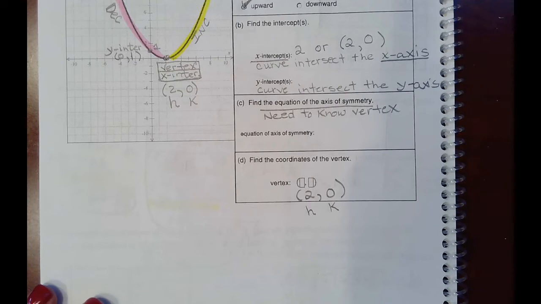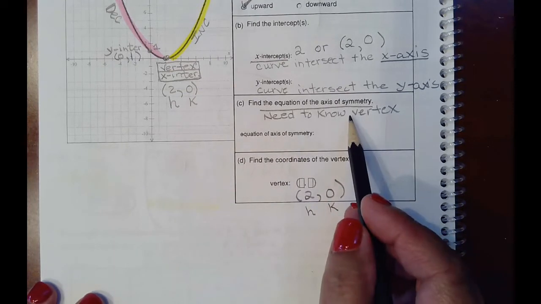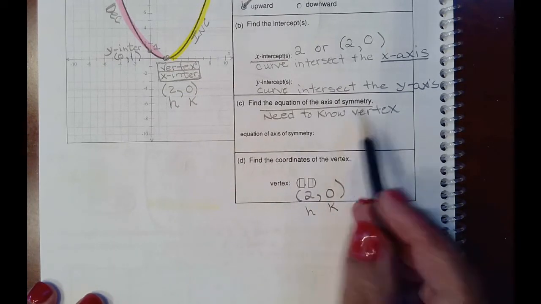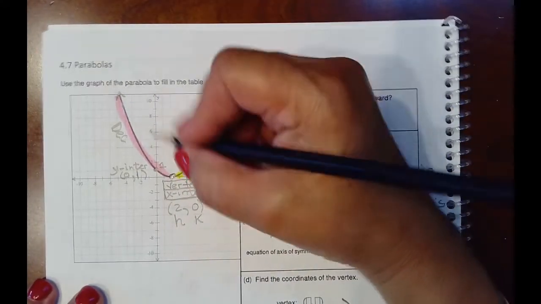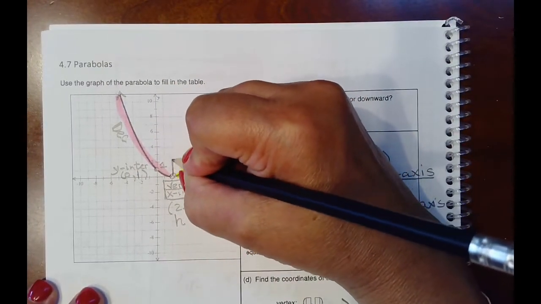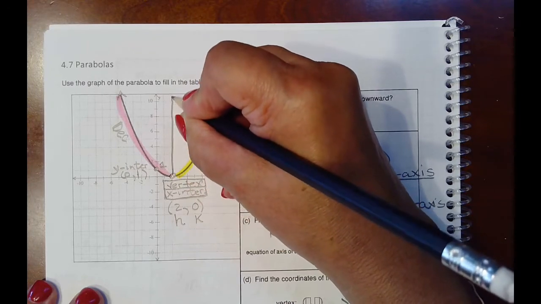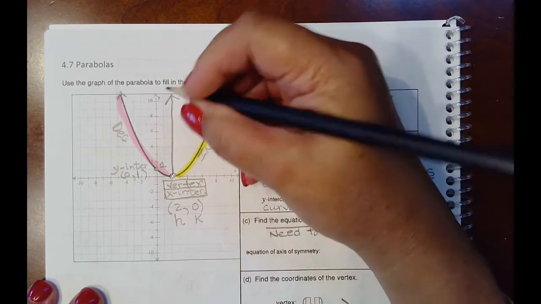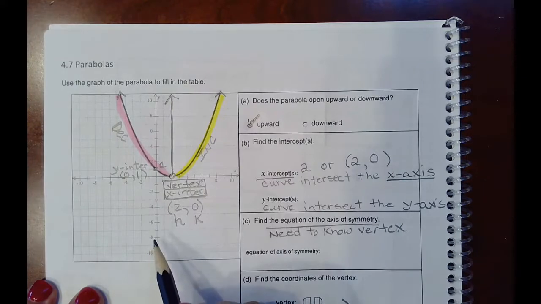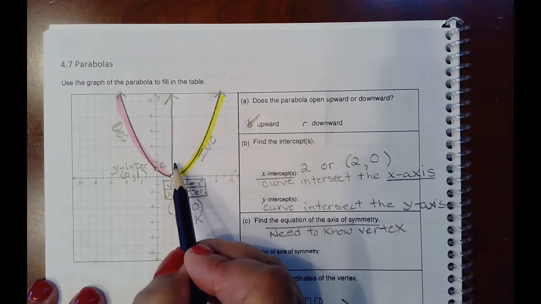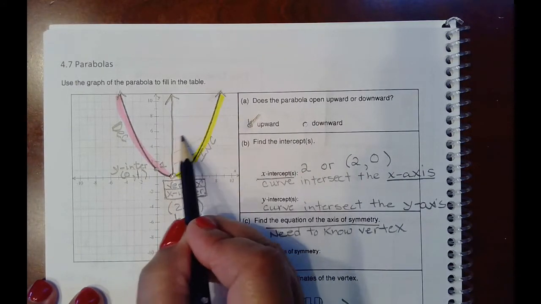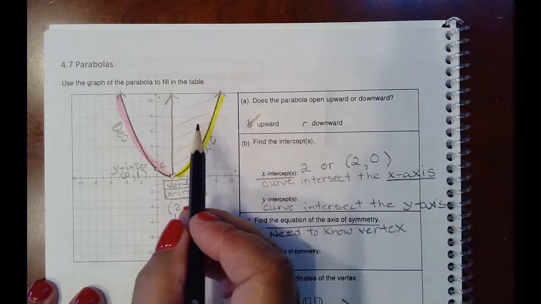Well, regarding the equation for the axis of symmetry, I'll give you a picture of what an axis of symmetry is. It is a line that comes right through the vertex, a vertical line that comes right through the vertex and splits the parabola into two symmetrical halves.